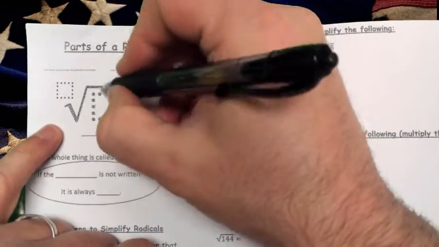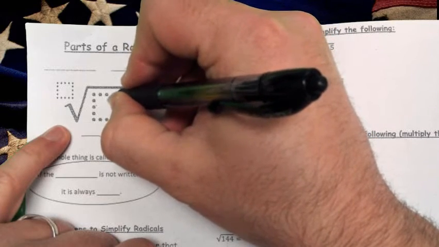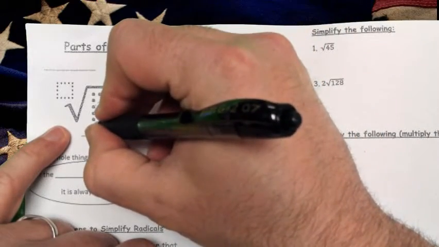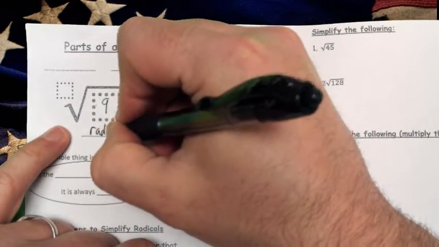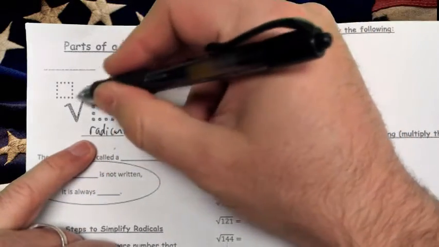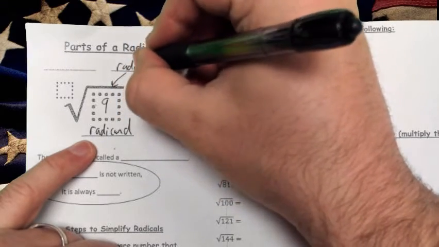The number on the inside, let's just use a 9 there, is called the radicand. The radicand is the thing underneath the radical sign. This right here is the radical sign.